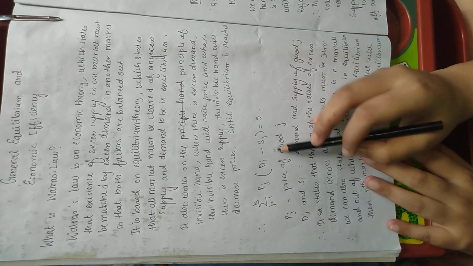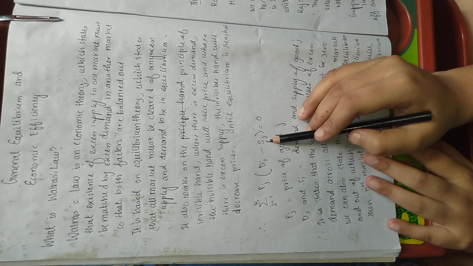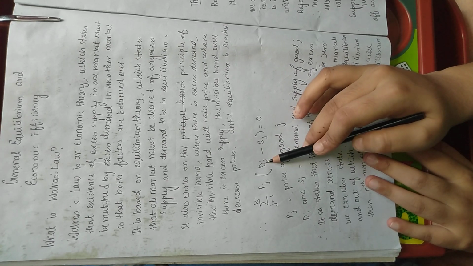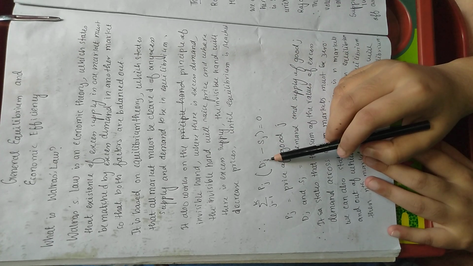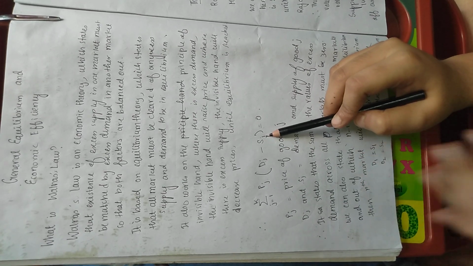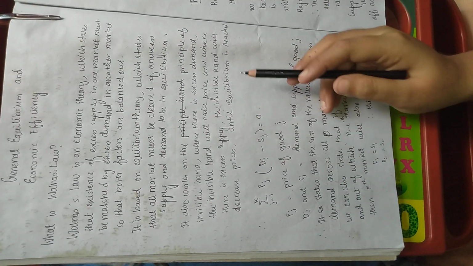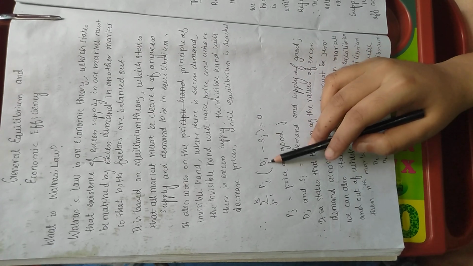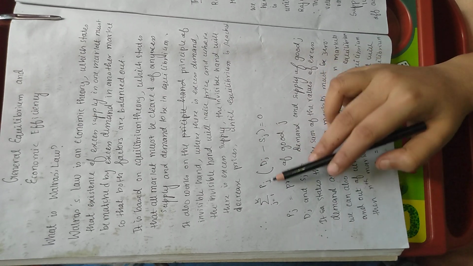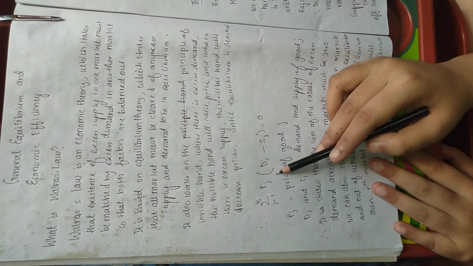So what it is telling basically is the sum of P times (D minus S), where DJ is the demand for good J and SJ is the supply of good J. If there is excess demand, that means demand is greater than supply, D minus S. This part is the excess demand, and P has been multiplied, so it gives the value of the excess demand.